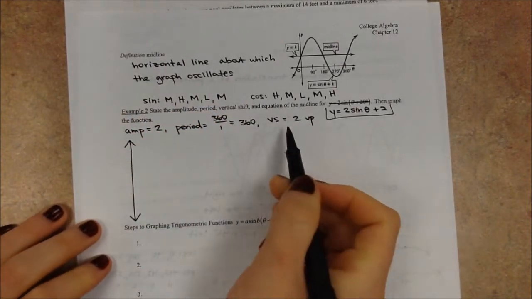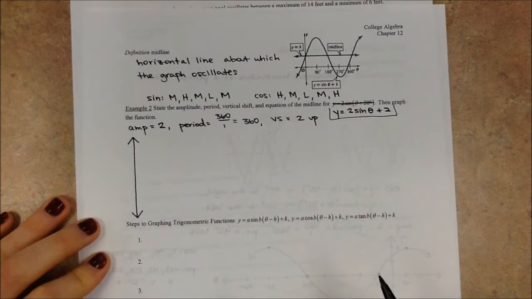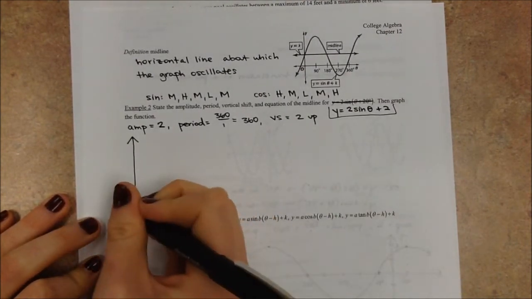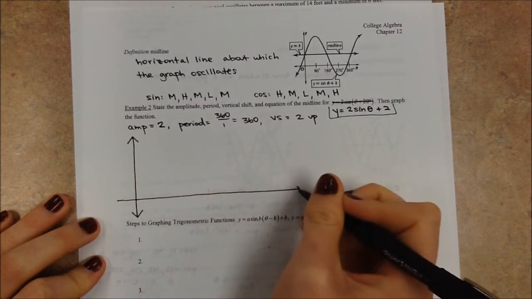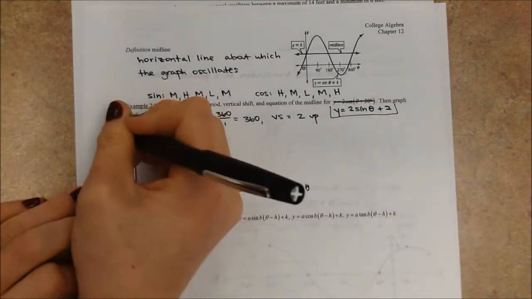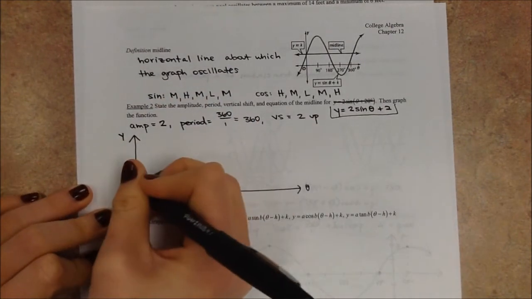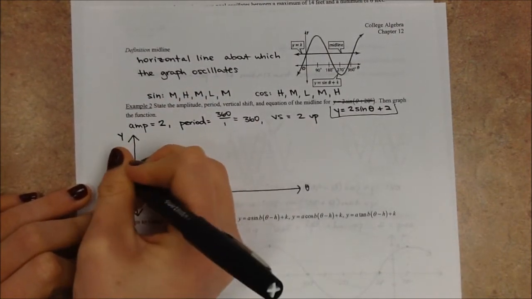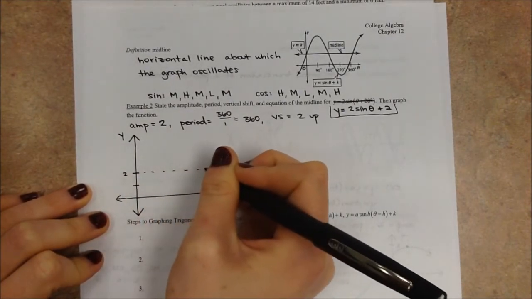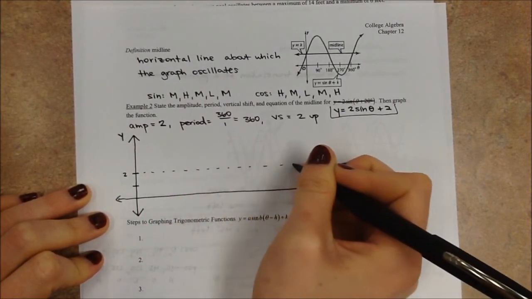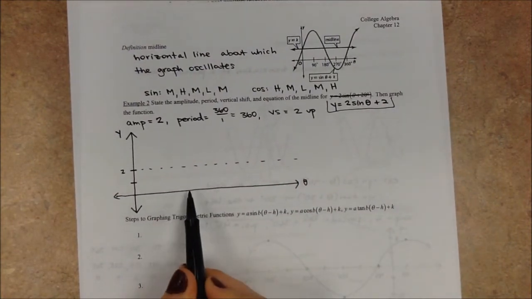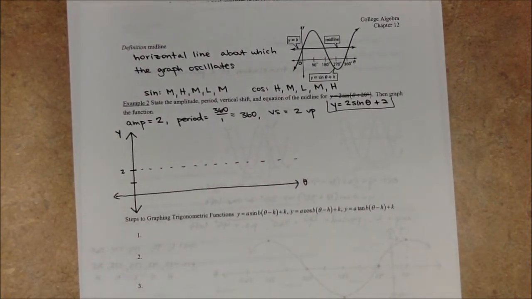So the first thing we know is everything's going to be pushed 2 units up. So I no longer want to use 0 as my midline here. I'm going to put my 0 down here. This will be my normal theta axis. So here's theta, here's y. Now everything's going to get moved 2 units up. So I'm going to draw in a little dotted line here. This is my midline. Everything is based around that line instead of around this line now because I moved everything 2 units up.